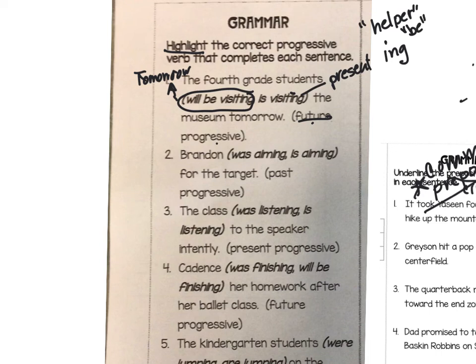Brandon was aiming or is aiming for the target. So we are looking for the past progressive, and that means we can put yesterday in front. Yesterday, Brandon was aiming. That would have happened yesterday. Is aiming, it means it is happening in the present. So continue through the rest of that page and finish those off. You may hand those into the basket when you are finished.